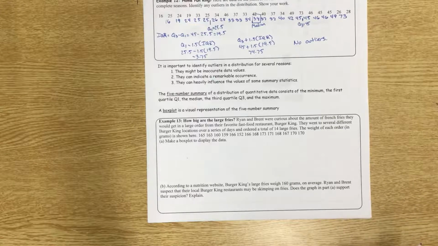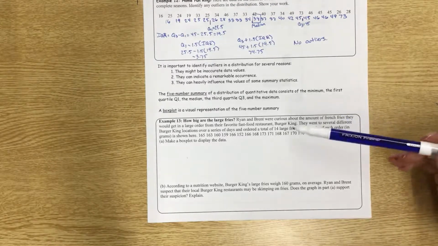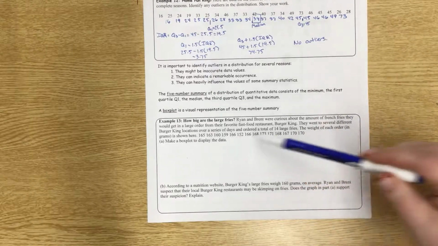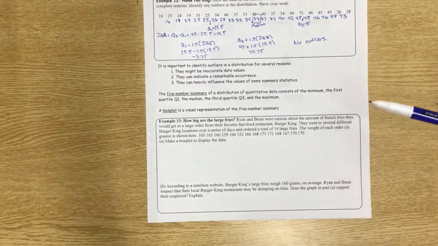How big are the large fries? Ryan and Brent are curious about the amount of French fries they would get in a large order from their favorite fast food restaurant, Burger King. They went to several different Burger King locations over a series of days and ordered a total of 14 large fries. The weight of each order in grams is shown here. Of course, they're not in ascending order, because why would it be easy like that?